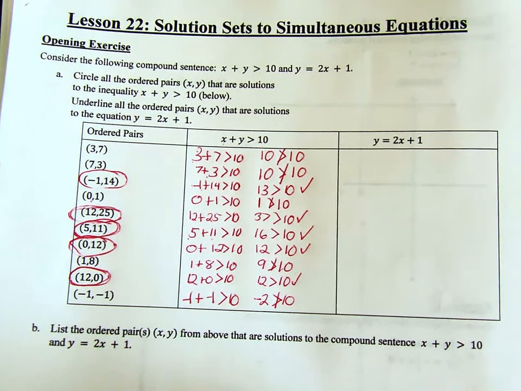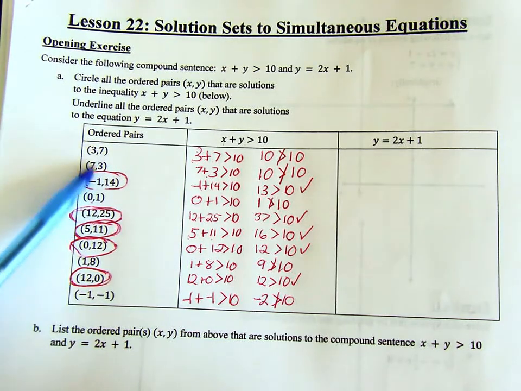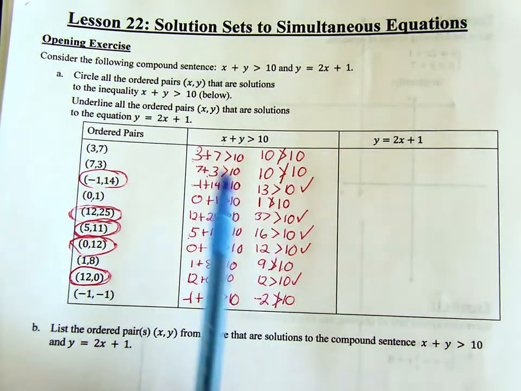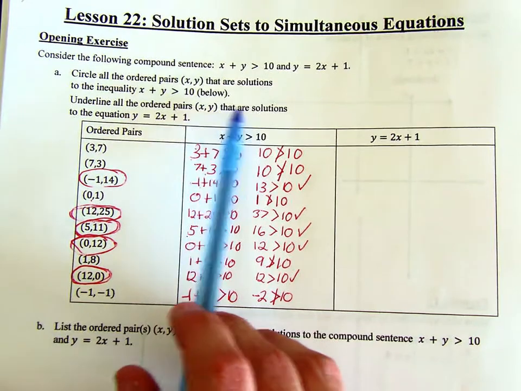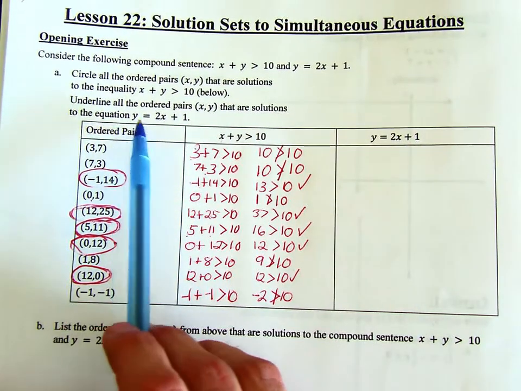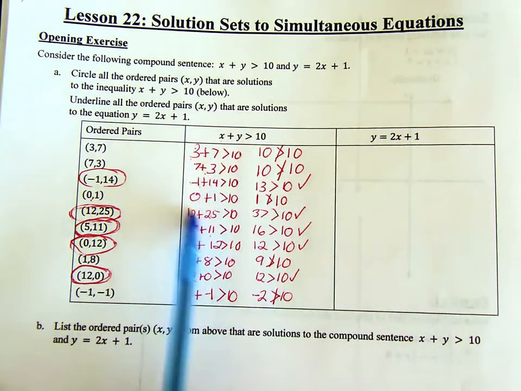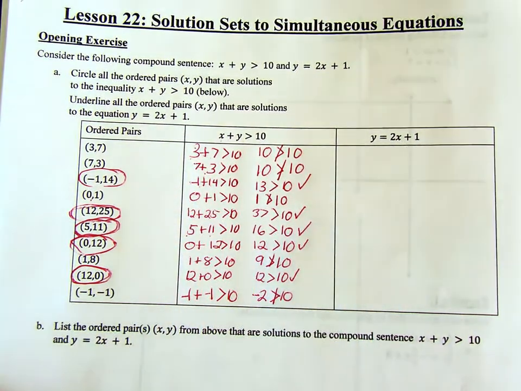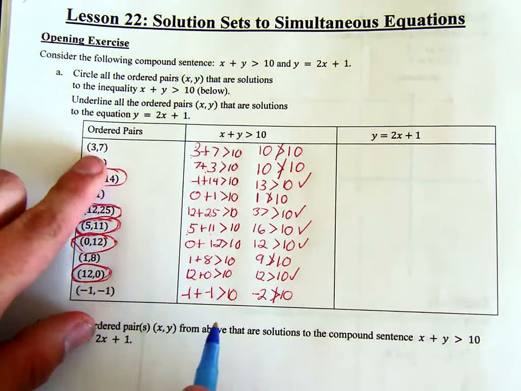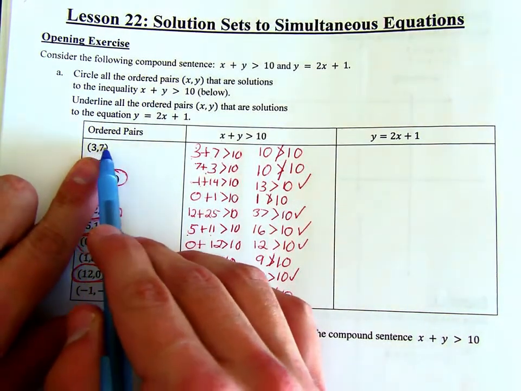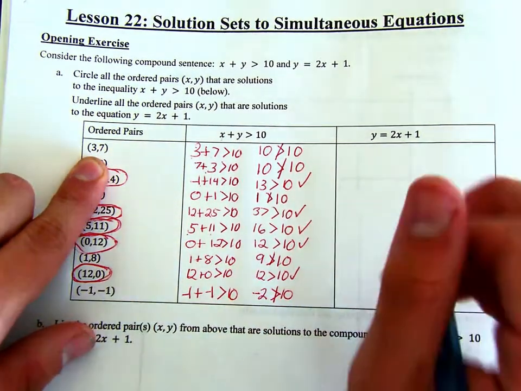Now what we want to do is go through the same ordered pairs and underline the ones that are solutions to the equation y is equal to 2x plus 1. So I'm going to do the exact same thing I did here, but now with 2x plus 1. Let's look at this. For 3, 7, y is 7, x is 3.